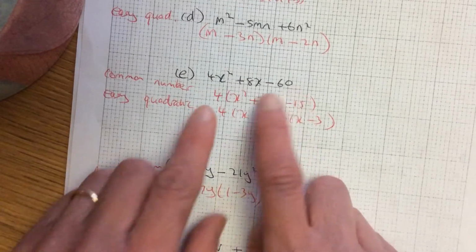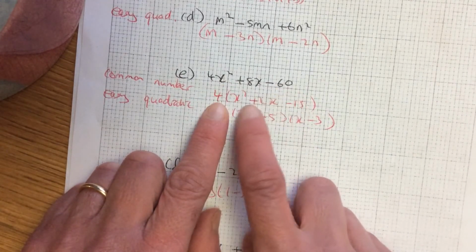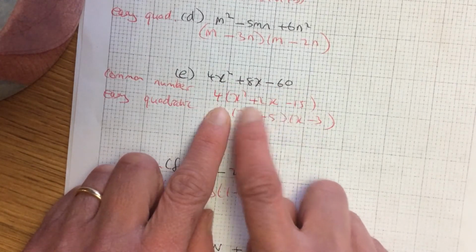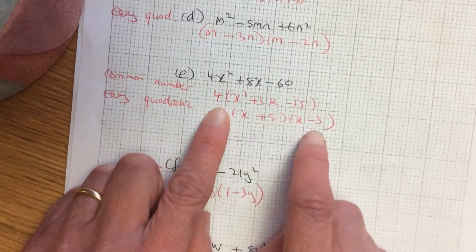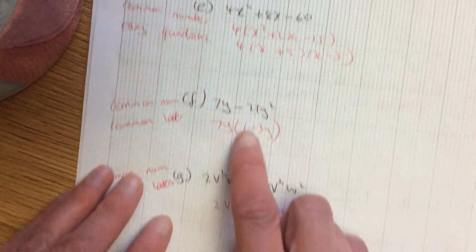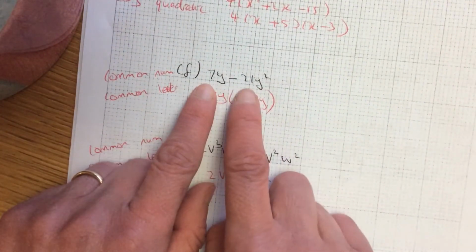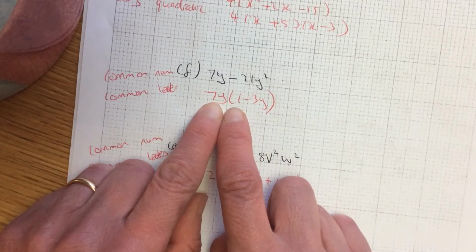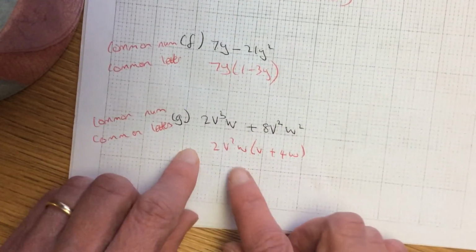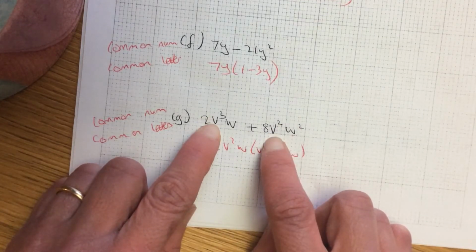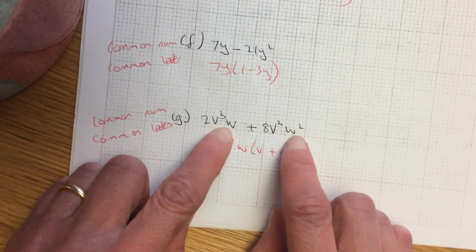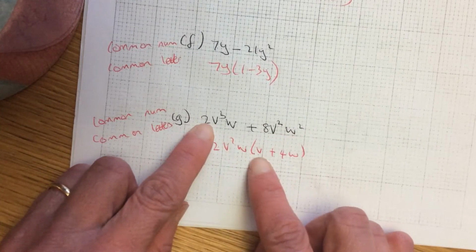Looking at this one, you can divide everything by 4. So bring your 4 outside. Then it's an easy quadratic. What multiplies to give minus 15 and adds to give 2? Well, it's a 5 and a minus 3. Okay, I can see a common number of 7 and a common letter. Pulling out the 7 and pulling out the y. Down here, I can see the common number of 2 to pull out. I can pull out 2v squared. I can pull out v squared, and I can pull out a w, leaving me with a v add 4w.